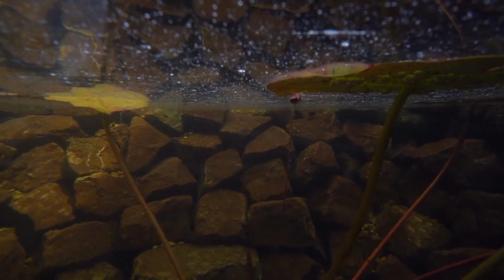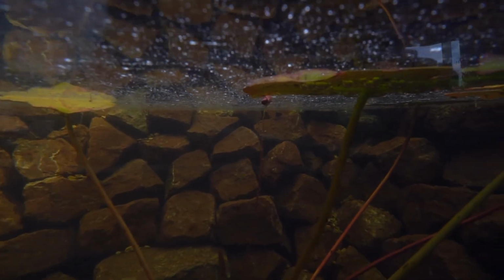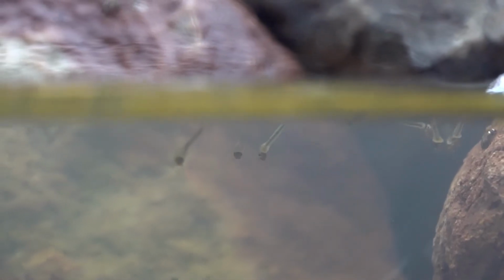Under the surface, other insect life can take advantage of the surface tension. Mosquito larvae, for the most part, are herbivores and hang down into the water. The larvae are filter feeders and suck up algae, plankton, and other microorganisms with their mouth brushes.